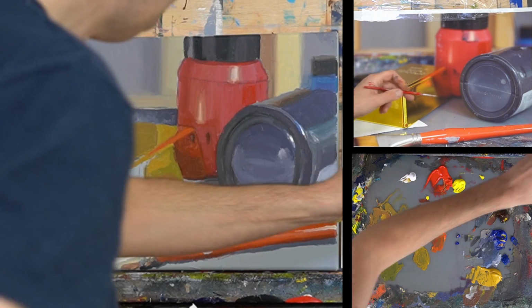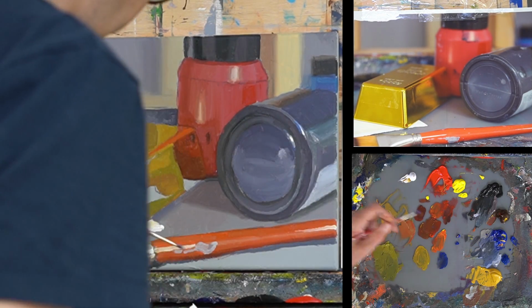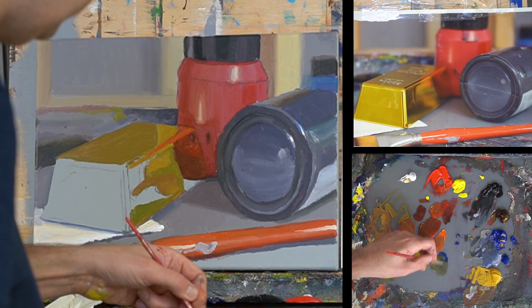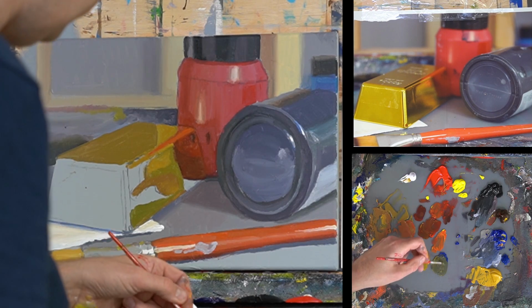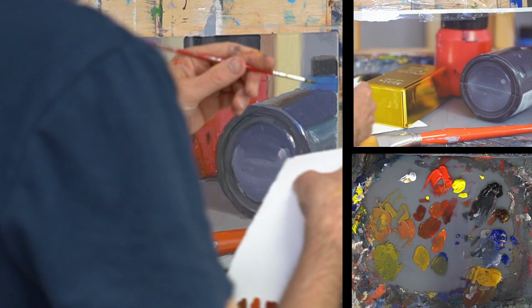Now we get something darker there, so I'll just drop in a little bit of ultramarine, and I grab some of this mixture here, and I'm going to check what we've got now. I just do something and I don't know if it is correct. Well, it's not that bad.